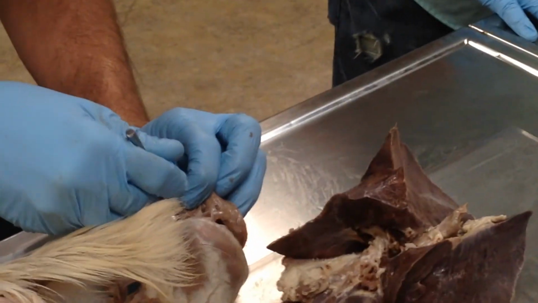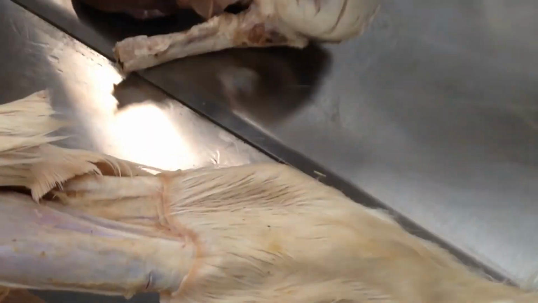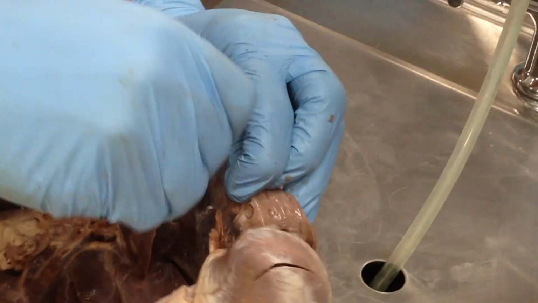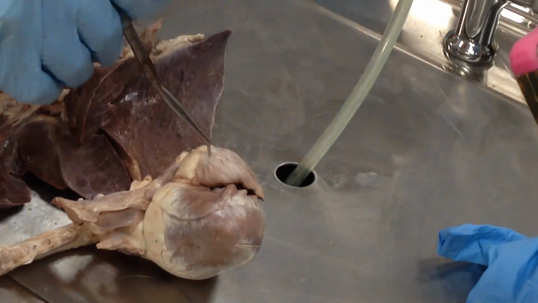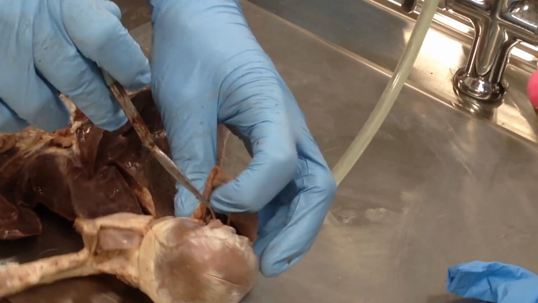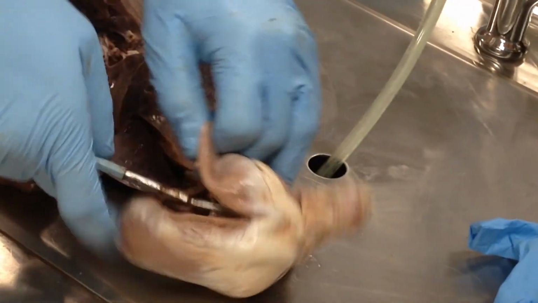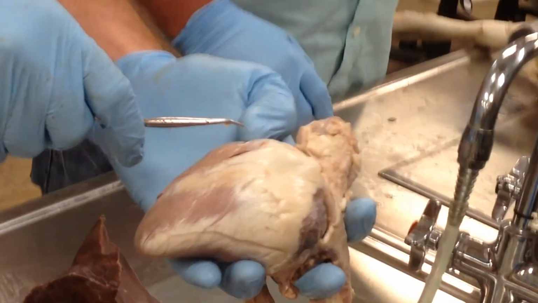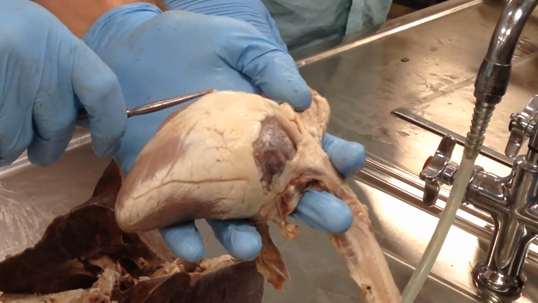Okay, the valve itself is this kind of flap right here. If everyone can see, there's a little flap right up here, and a third one, okay? And that's actually what closes off the right atrium from the right ventricle. When it opens up, blood flows into the right ventricle. Okay, the right ventricle then is going to compress and send blood up into the conus, which is this kind of funnel-like structure, which leads into the pulmonary trunk.